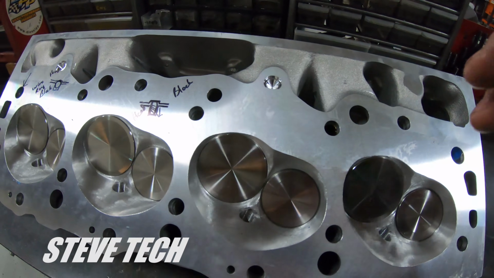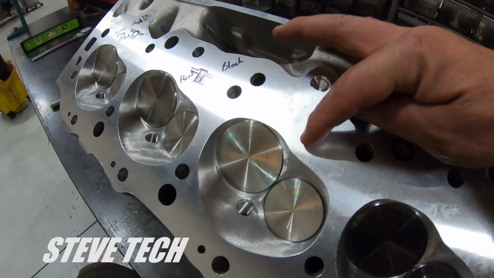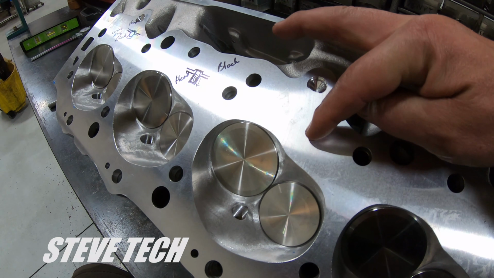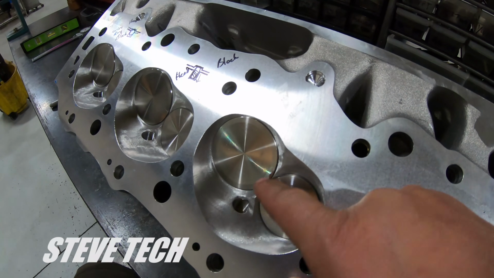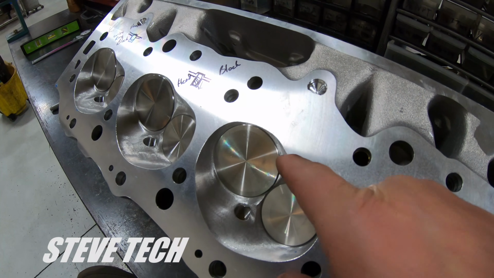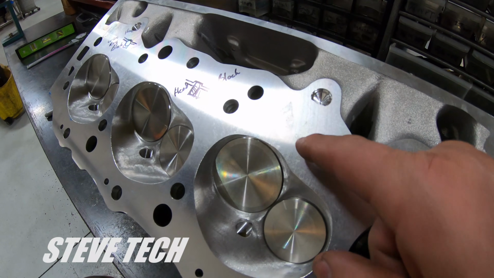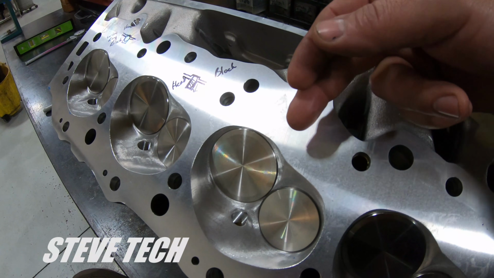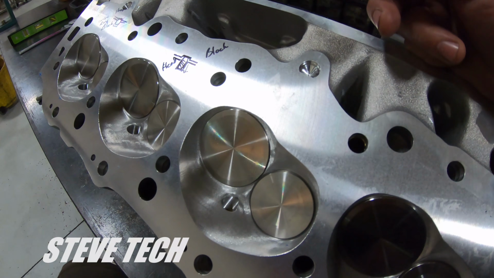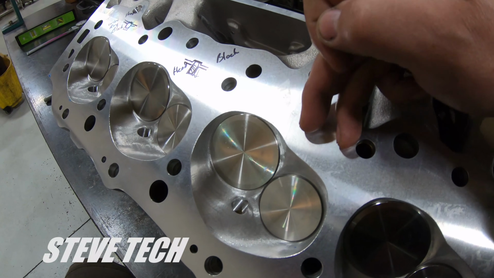What happens is that area is prone to detonate, because flame starts here, tries to make its way all the way across here, and if that quench is not proper or not right, it will have a tendency to detonate. So the general philosophy that I follow is, if quench is not perfect, I don't want it.